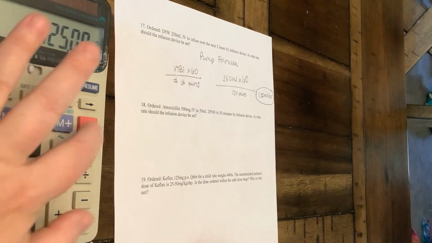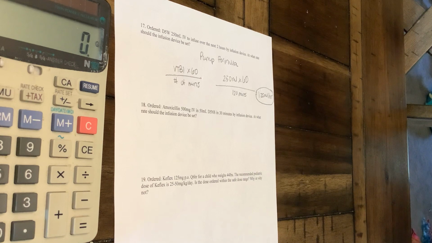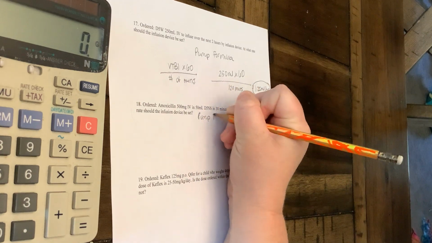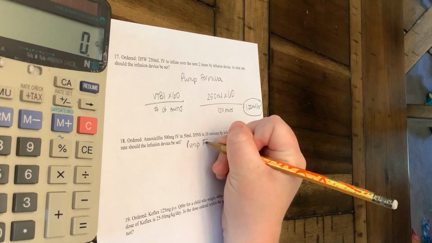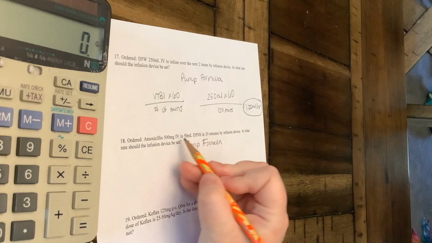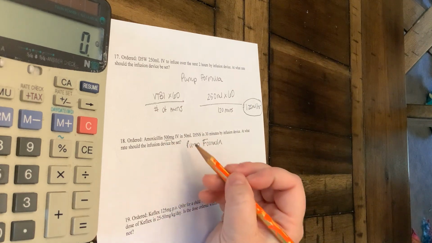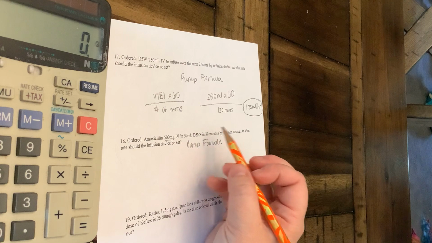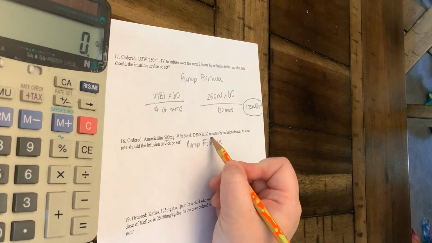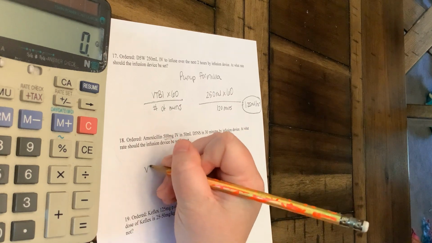All right, next one, amoxicillin, 500 milligrams and 50 milliliters of D5 normal saline in 30 minutes by infusion device. That's what's ordered. At what rate should the device be set? This is a pump formula. They gave us the dose of the medication, which sometimes makes you think it's ratio and proportion, but this is really asking us the rate. How fast should it run based on the time? See how it deals with time? That's how we know it's a pump formula.